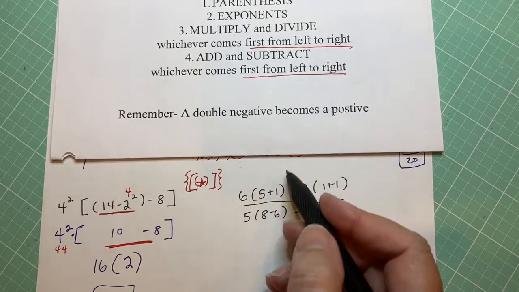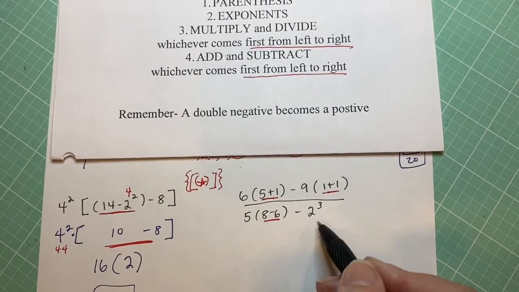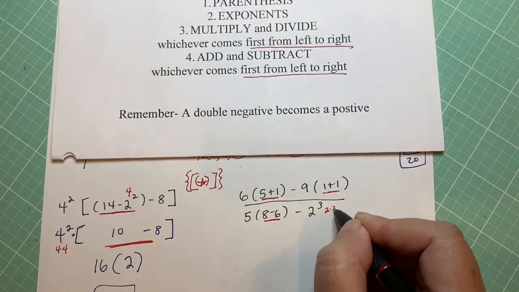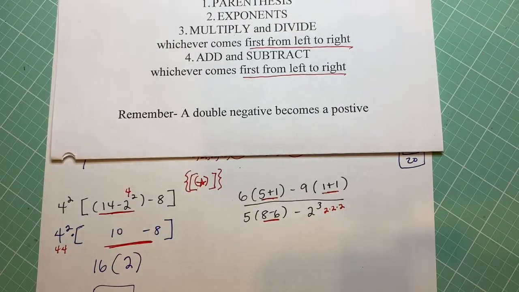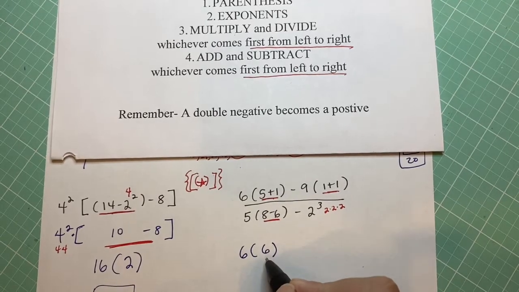Okay, this last one, we've got a lot of parentheses. So we have a parentheses here, here, and here. And then because exponents are next, I'm going to go ahead and do this exponent also. Remember, it's 2 times 2 times 2. So we're going to bring down the 6, leave it in parentheses to mean multiplication, and say 5 plus 1 is 6.